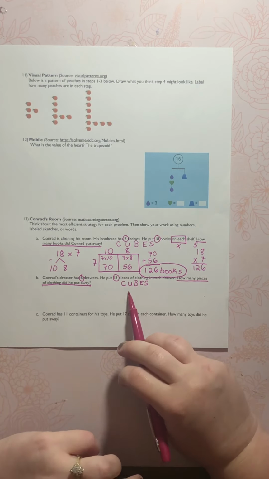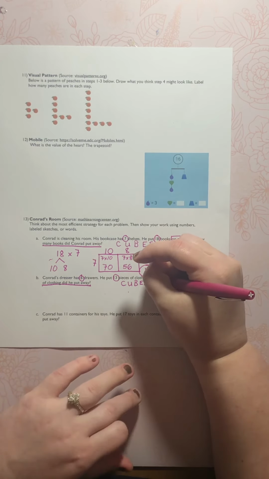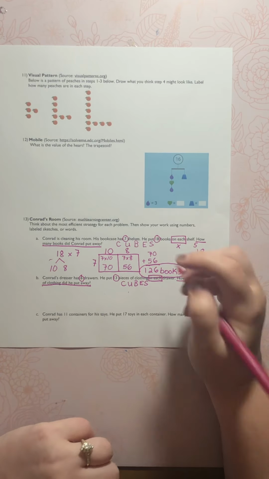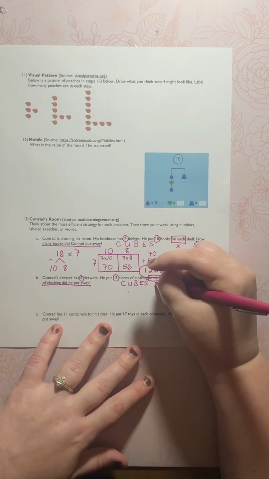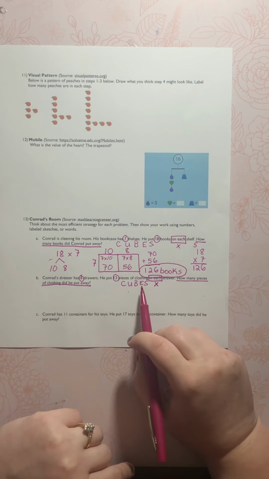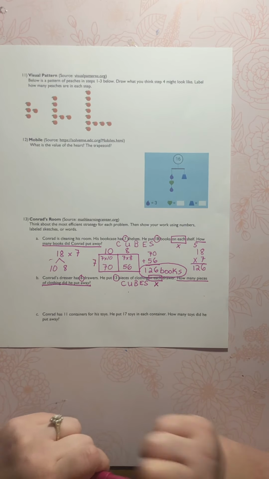Let's go on to B, where we are boxing the operation clues. Once again, we see the phrase "in each." "In each" tells me that we are going to be multiplying. And then we're going to go to the E, explain. So explain, how are we going to solve this?